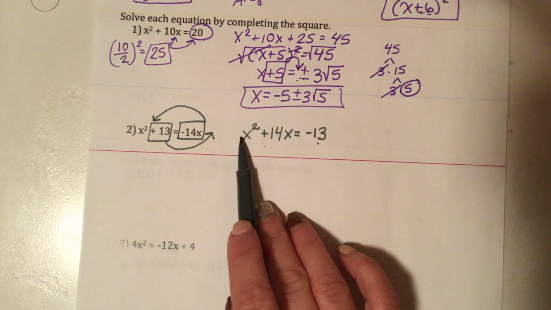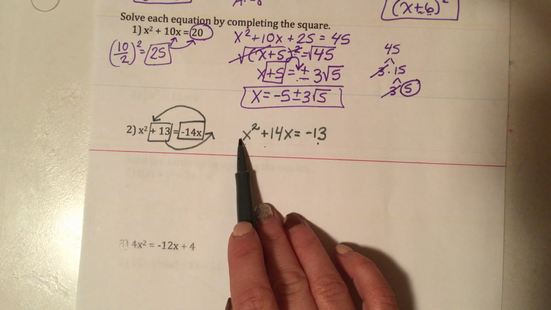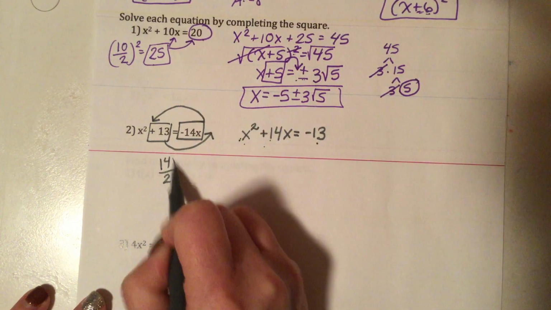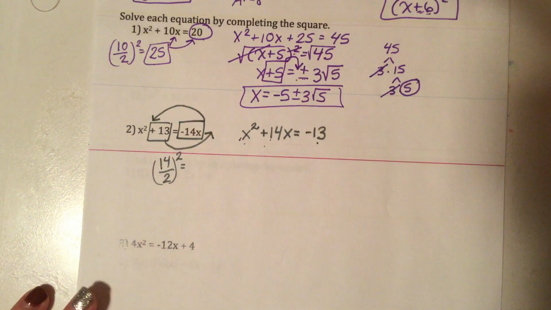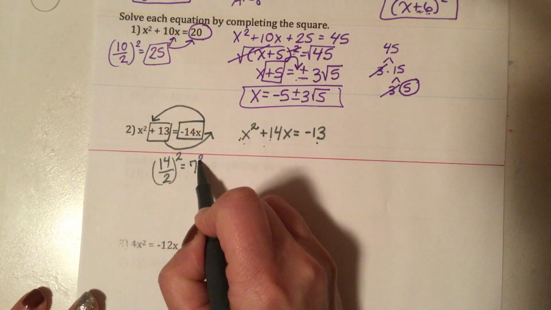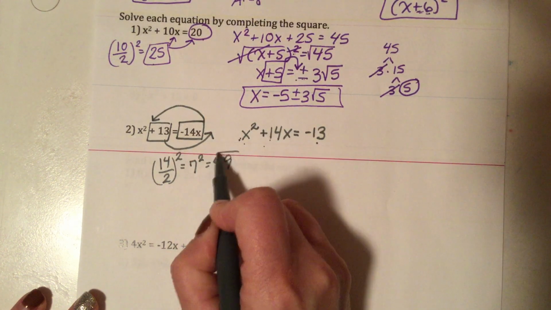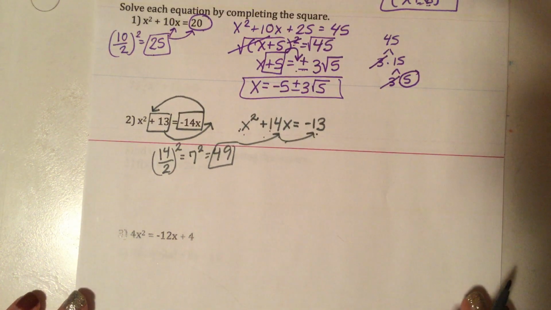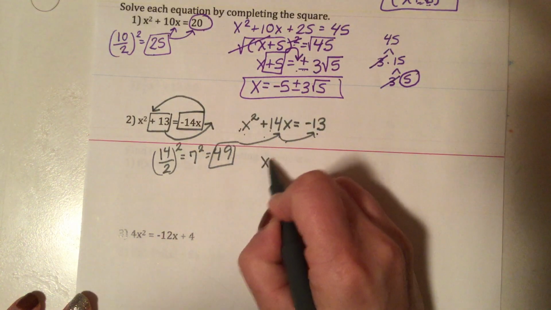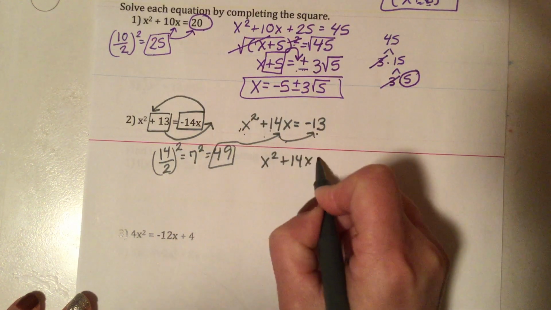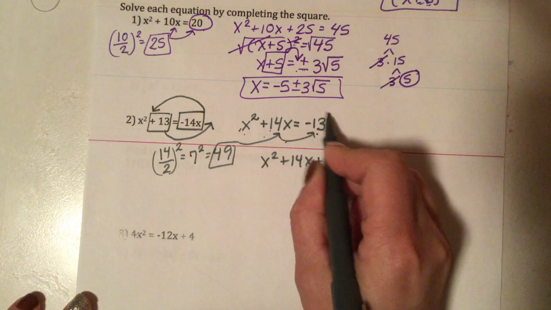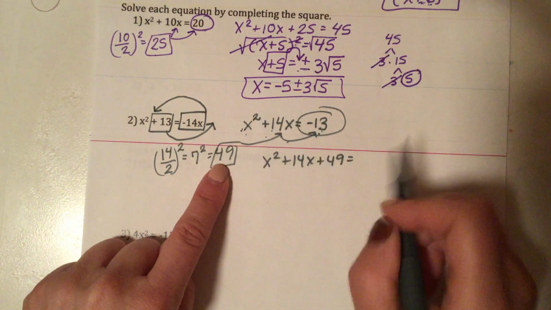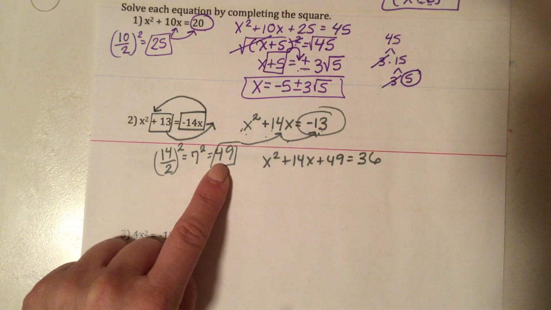Step 2, make sure we do not have a number in front of the square term. We don't, so I can find the magic number. Take b, whatever is in front of x, divide it by 2 and square it. 14 divided by 2 is 7, and 7 squared is 49. So 49 is the number that if I add it to both sides, I will be able to factor this and solve. X squared plus 14x plus 49. This side I had a negative 13. If I had negative 13 and I add 49, now I have 36.